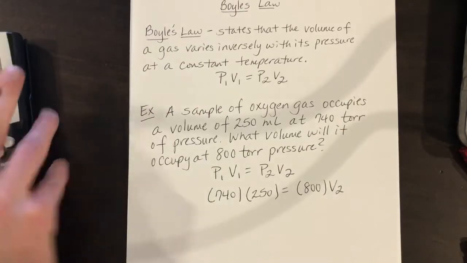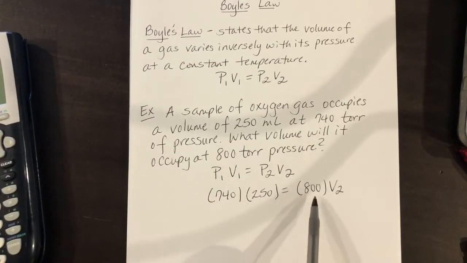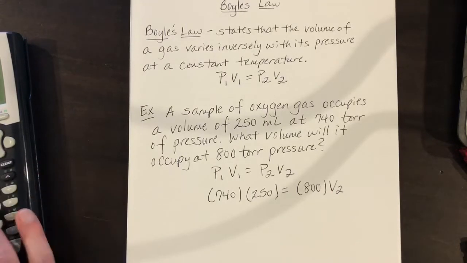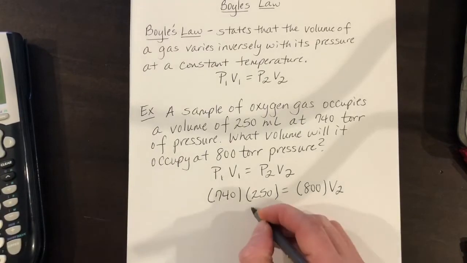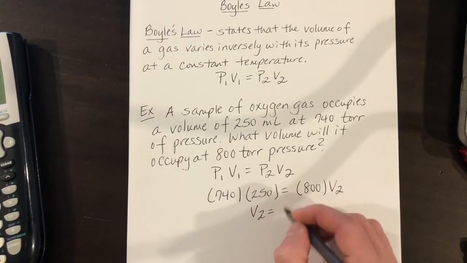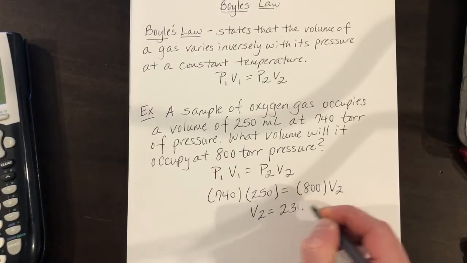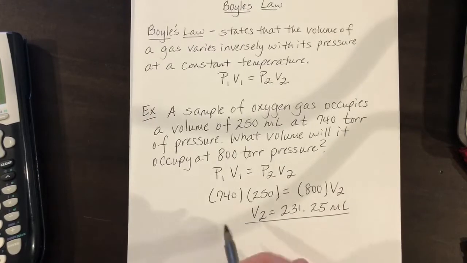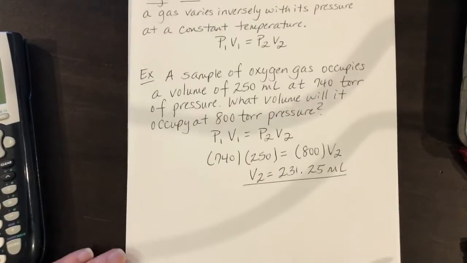So we're going to multiply these two numbers together and divide by this side, simple algebra equation. And you should get V2 comes out to be 231.25, and we're going to be in milliliters, the same unit as it was on the previous side. Okay?